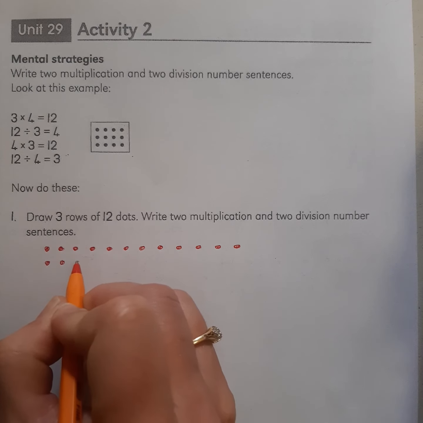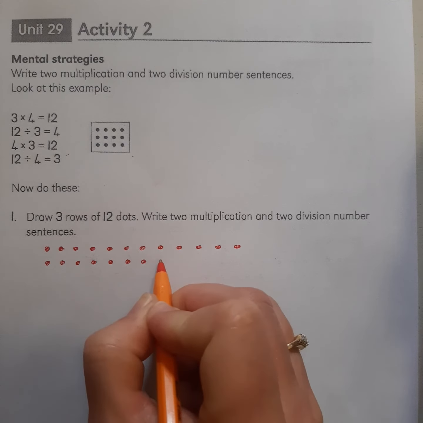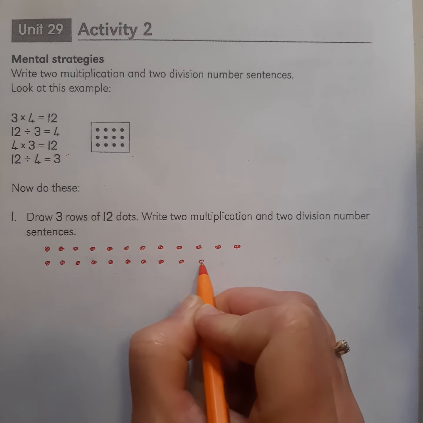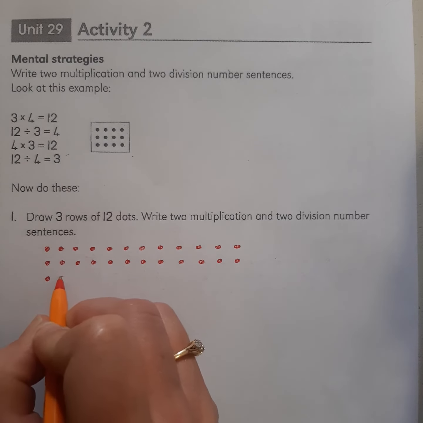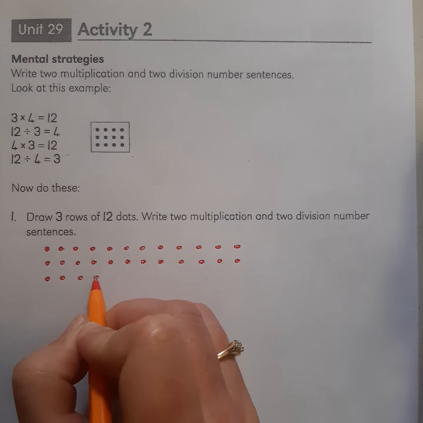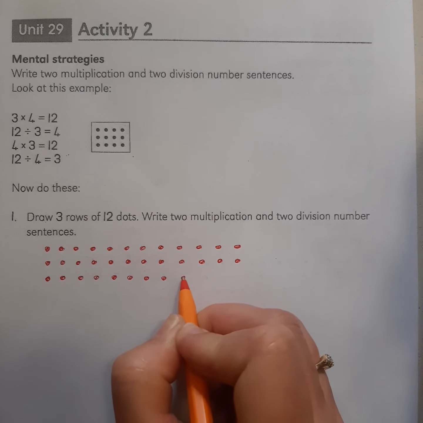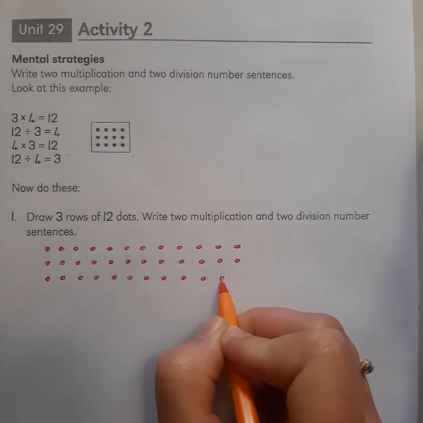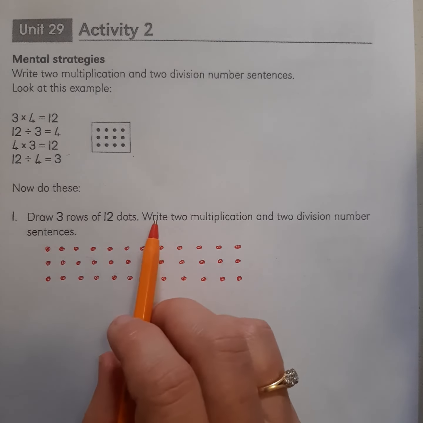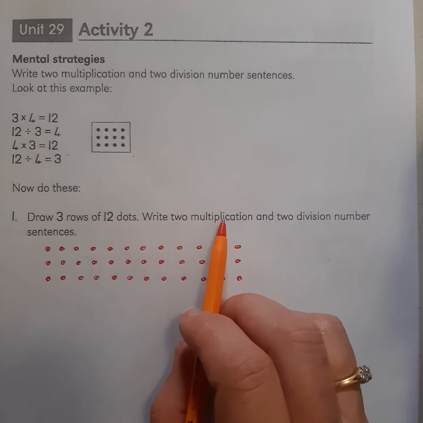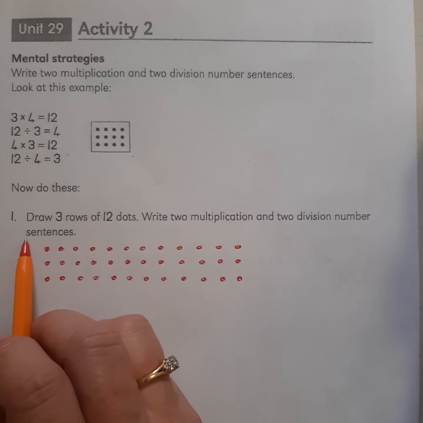1, 2, 3, 4, 5, 6, 7, 8, 9, 10, 11, 12. Another row I need. 1, 2, 3, 4, 5, 6, 7, 8, 9, 10, 11, 12. Right, let's have a look at the next instruction. It says write 2 multiplication and 2 division number sentences.